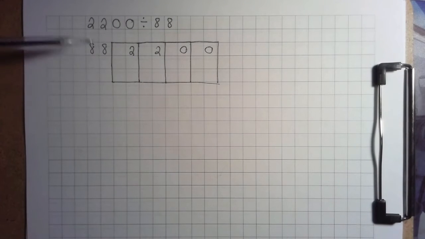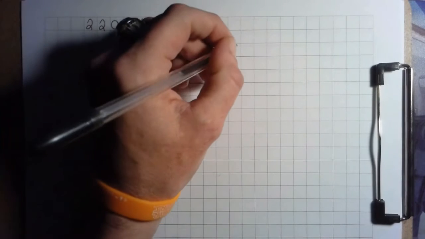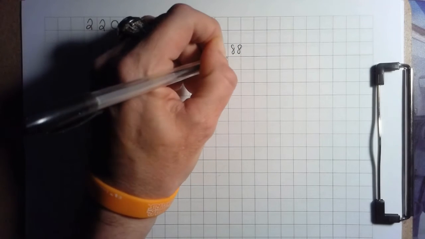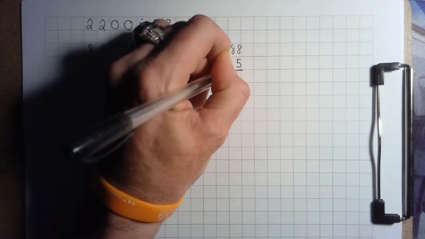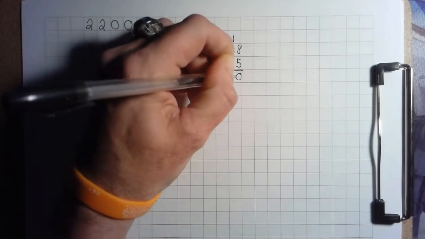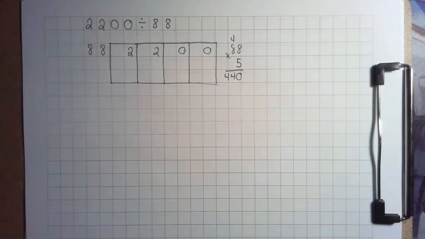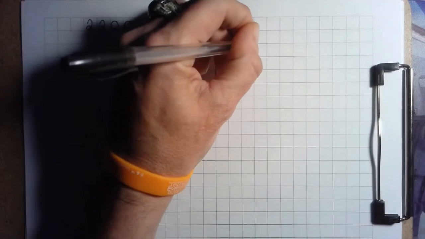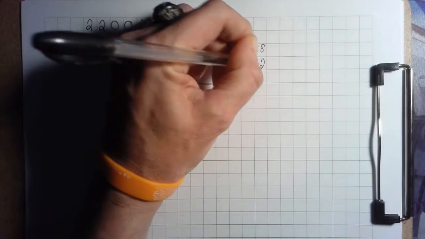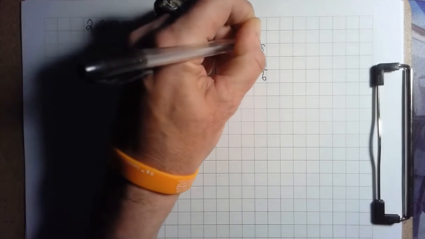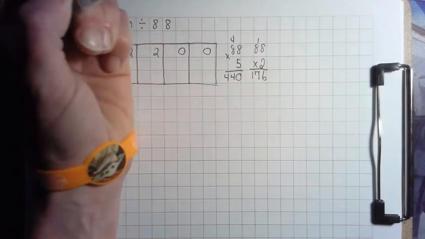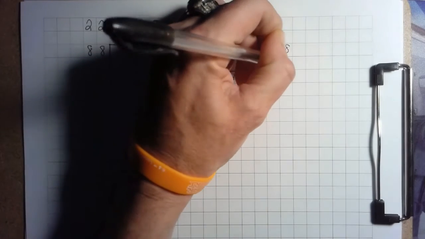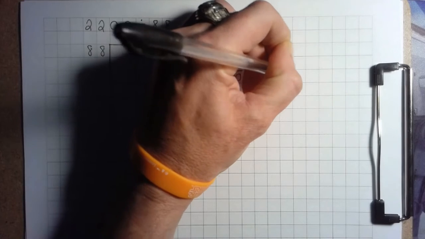The reason why I like this one a lot more than the standard algorithm is because we're going to use 3 numbers to solve the problem. So I will have 88 times 5, that's 40, 44, that's 440. 88 times 2 is 176. And of course, 88 times 1, which is 88.